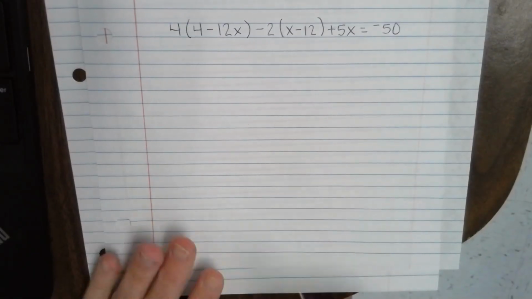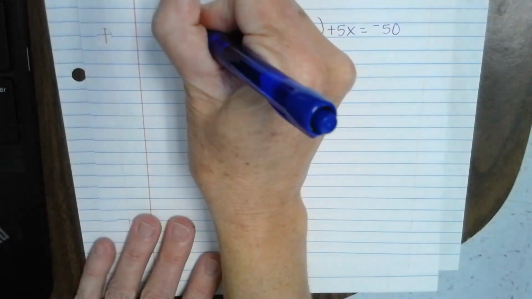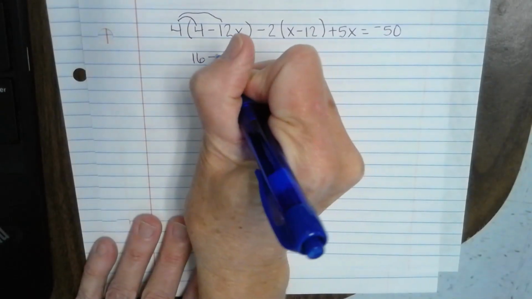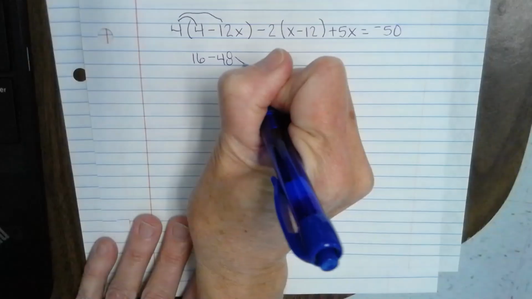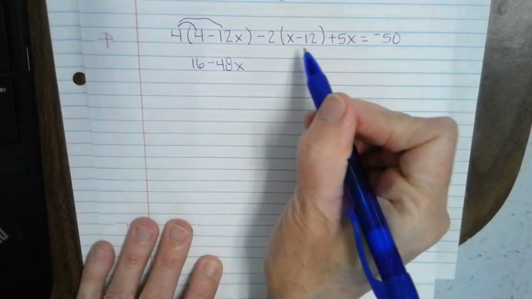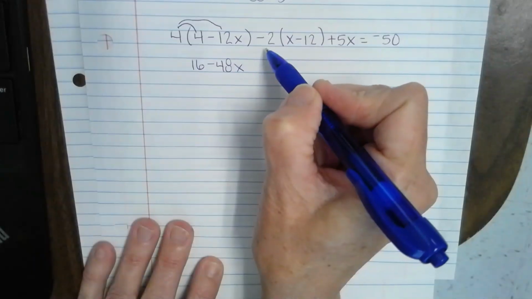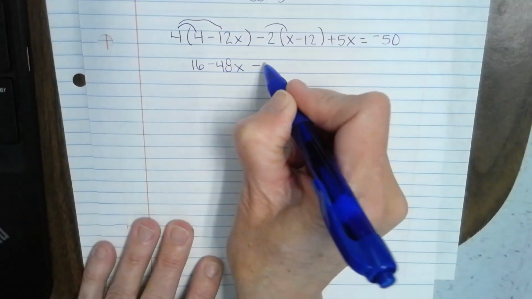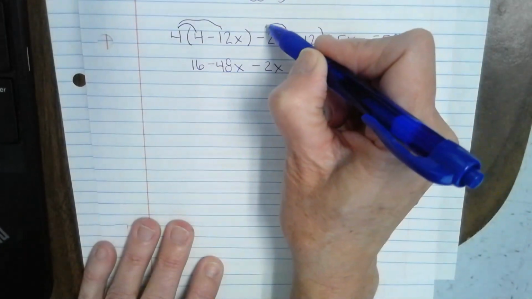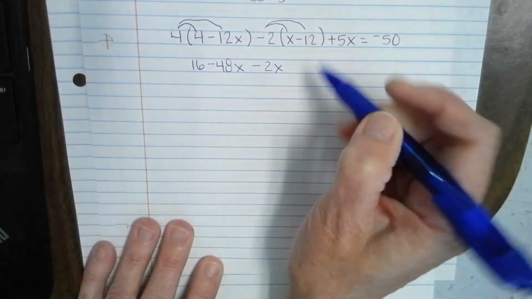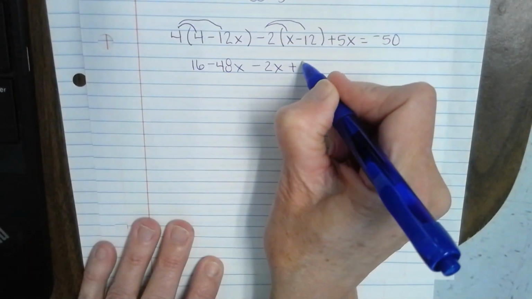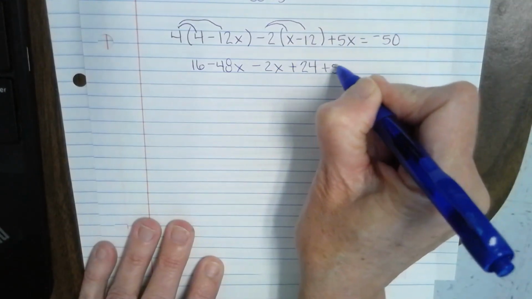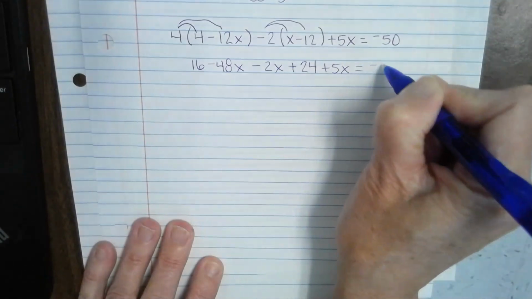All right, so we've got to distribute. When I distribute to the first parenthesis, I get 16 minus 48x. Here you need to be very careful because you are actually distributing a negative 2. So that's going to give me negative 2x. And then when I distribute negative 2 to negative 12, I get a positive 24. I'm going to bring down my positive 5x, my equal sign, and my negative 50.